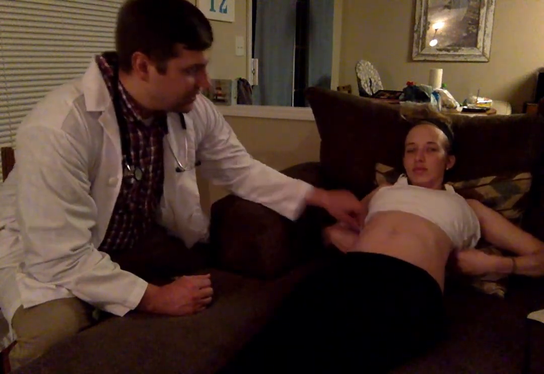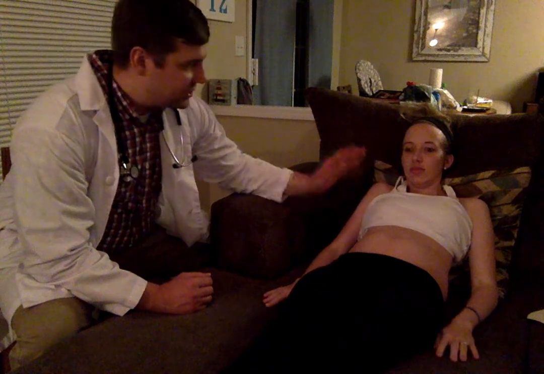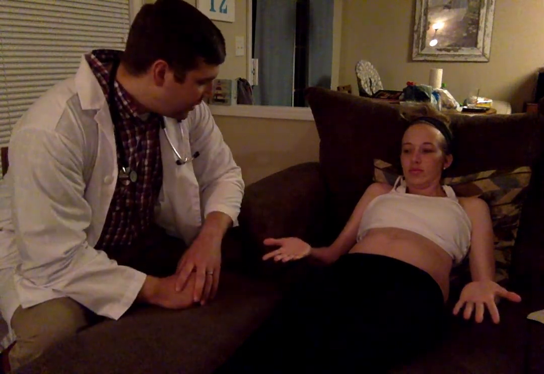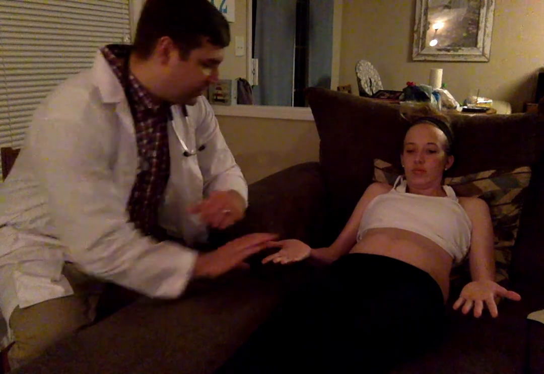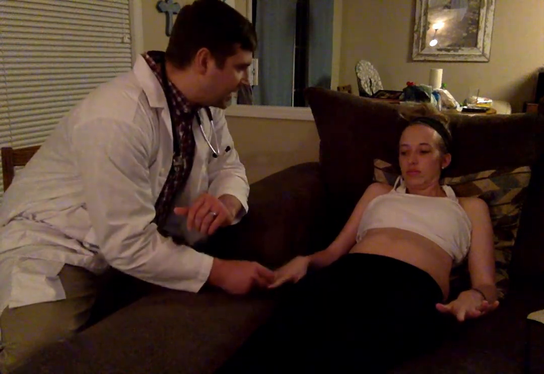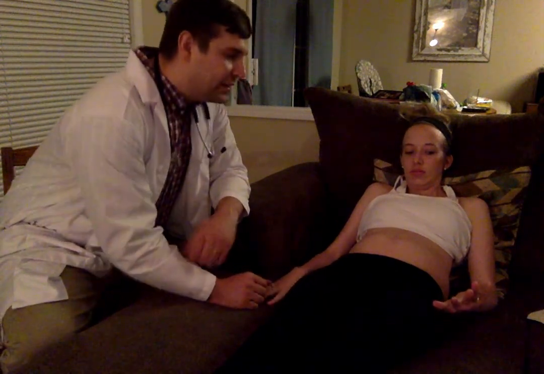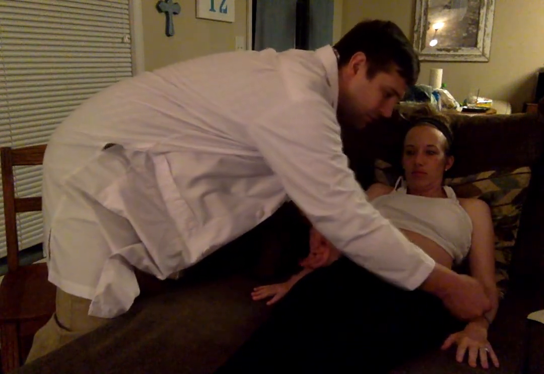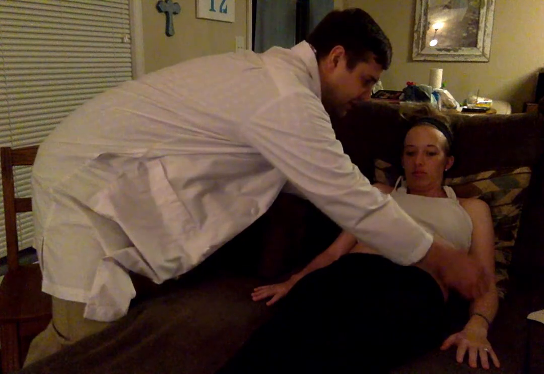Okay. So just looking at the general appearance of her skin, there's no definitive scarring. Go ahead and pronate, there you go. No scarring, no signs of clubbing, cyanosis anywhere. Temperature, it's nice and warm. Texture, nice and smooth.